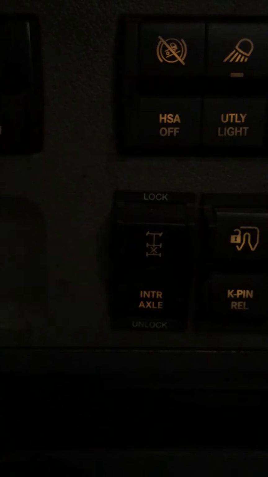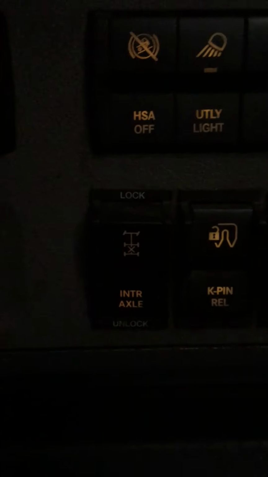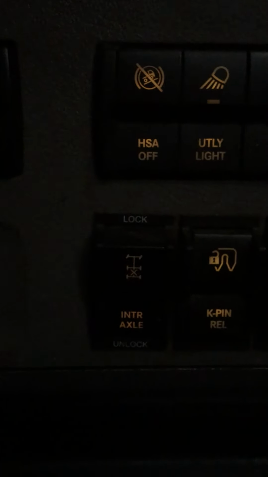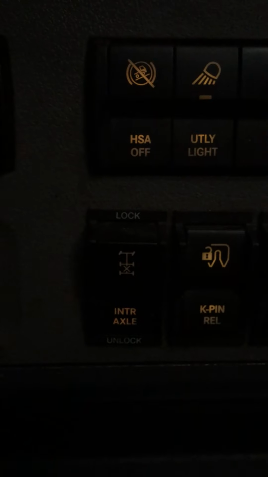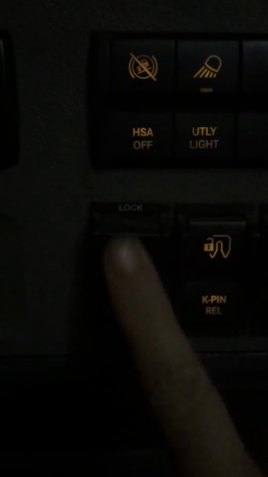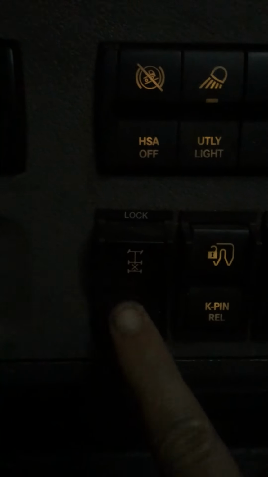You can also use it in slippery situations, but as soon as you get out of that slippery situation, you want to turn that off, because it will damage the differentials if you leave it on. So use it to get out, turn it off afterwards. Very important to turn it off, okay?